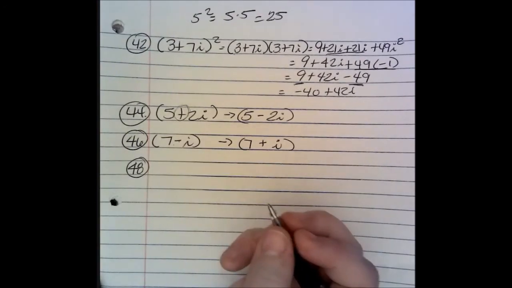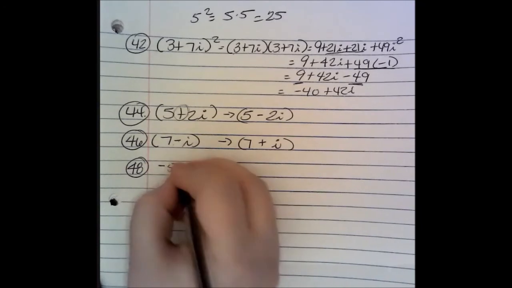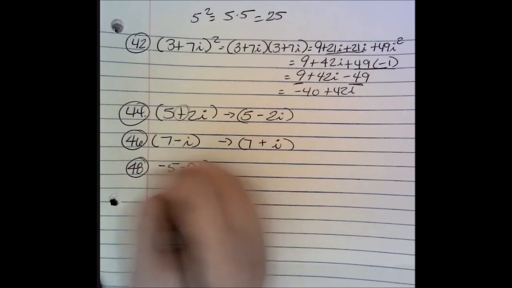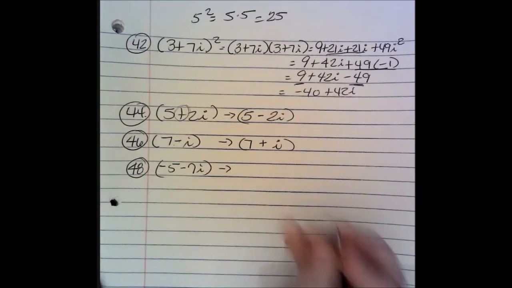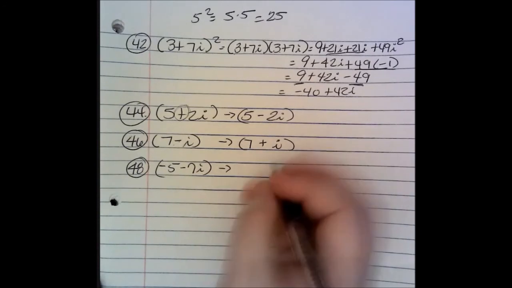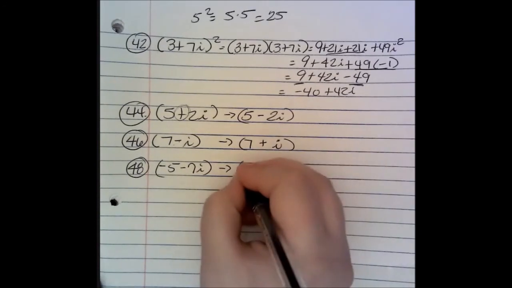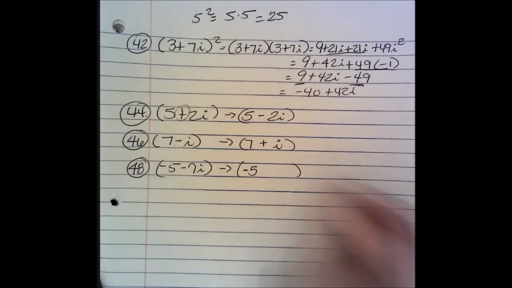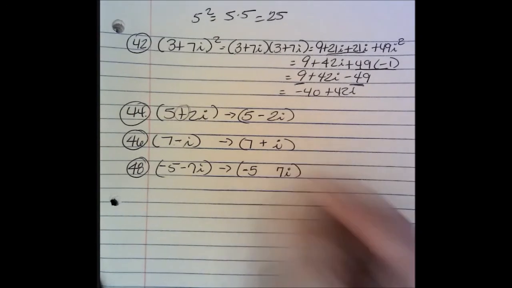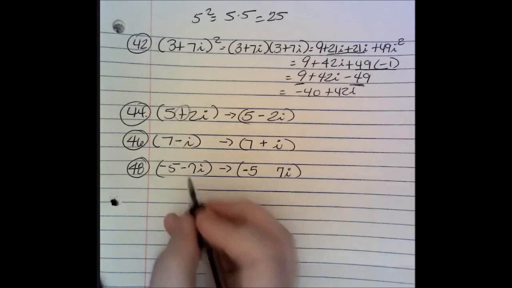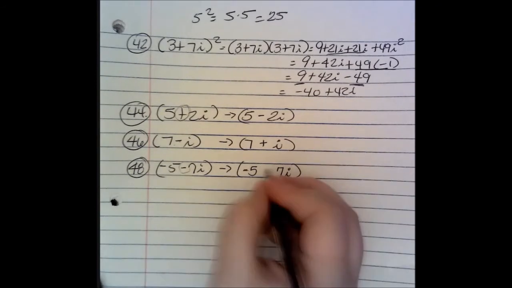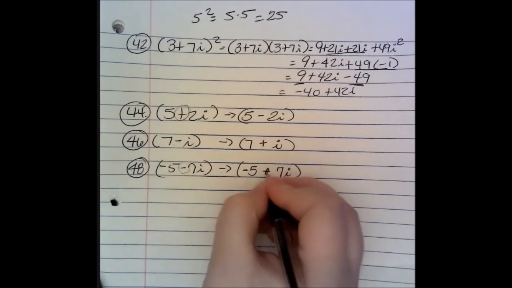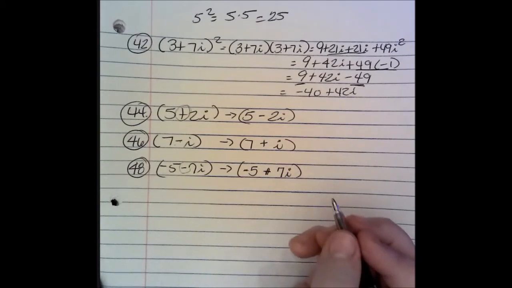48, we have -5 minus 7i. So to write the conjugate of that, we still use the -5. That's where everyone gets tripped up. Still use the -5, still use the 7i, but instead of writing a negative, you're going to write a positive. Okay? Now let's look at number 50.